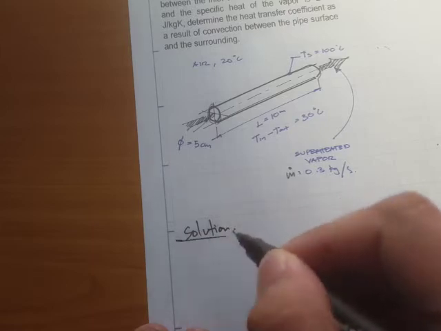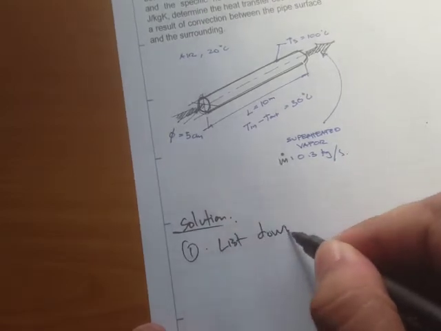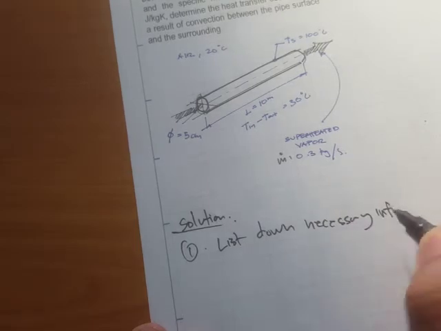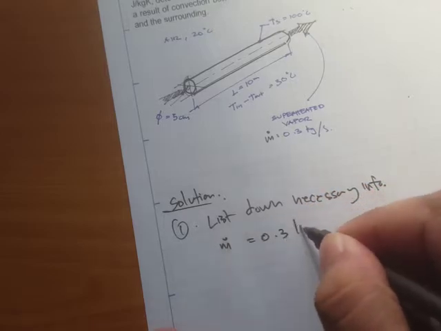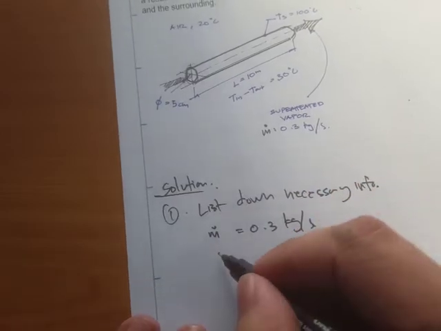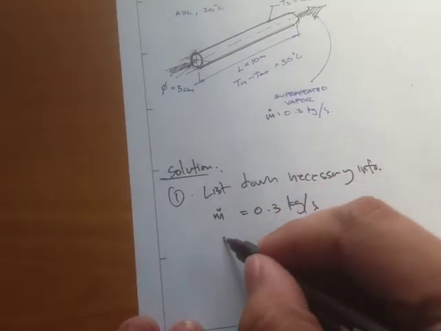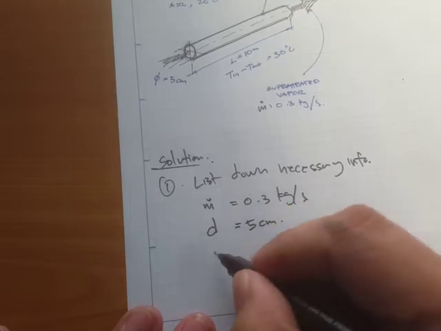Okay, let's now write the given, listing down the necessary information. We have m dot is 0.3 kilograms per second, and the diameter of the pipe, D, is 5 cm.